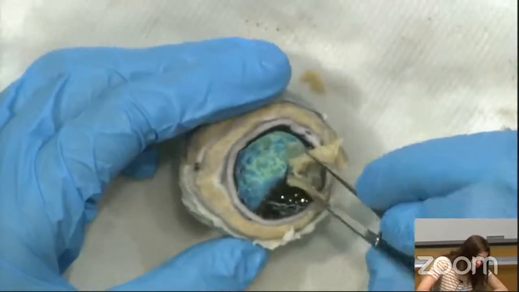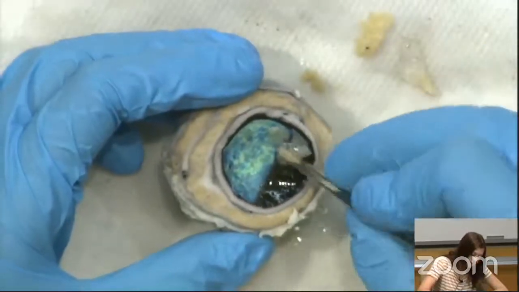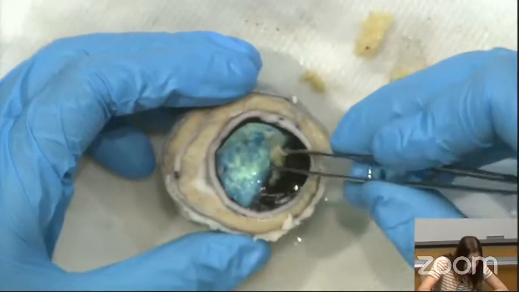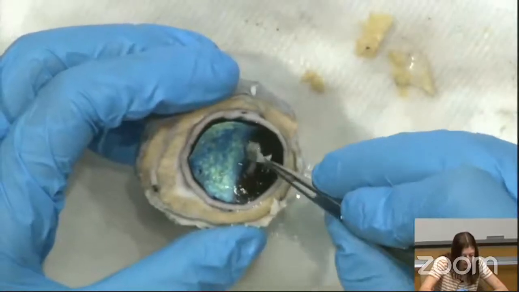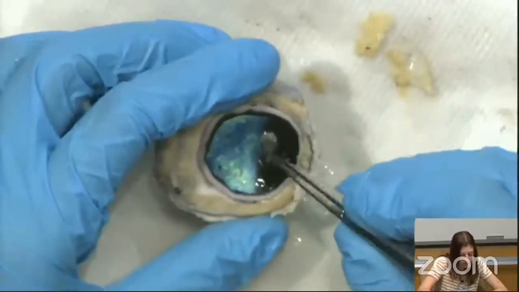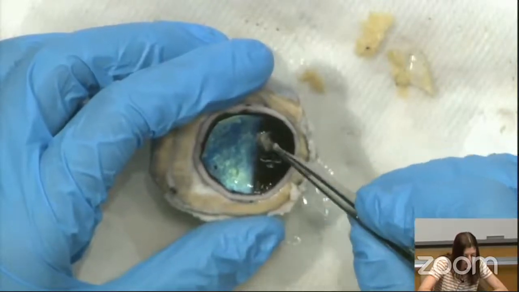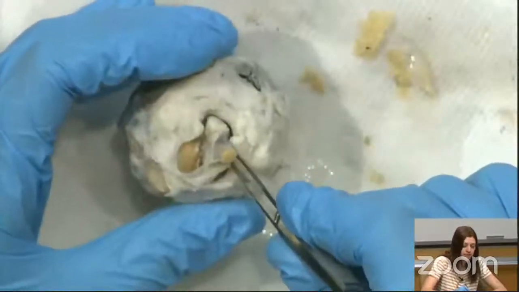Okay. So there goes the retina. And this part right here looks like the part that's connecting to the optic nerve. So this part, all of the information gets sent straight through here and out the back to the brain.